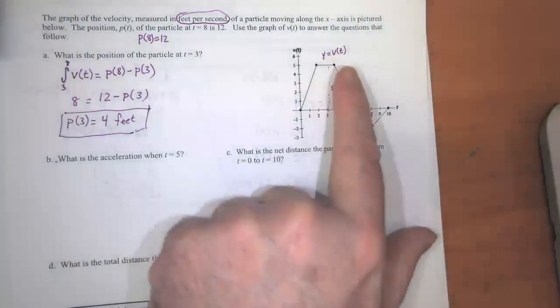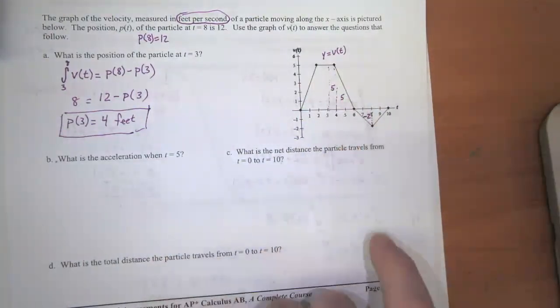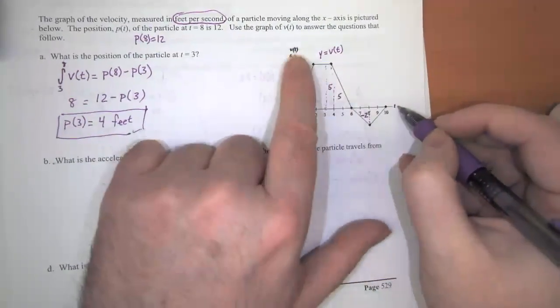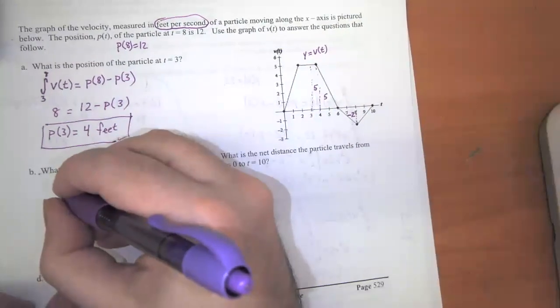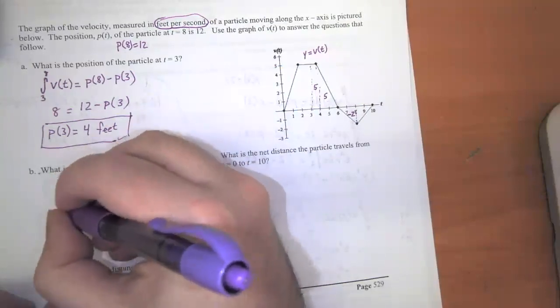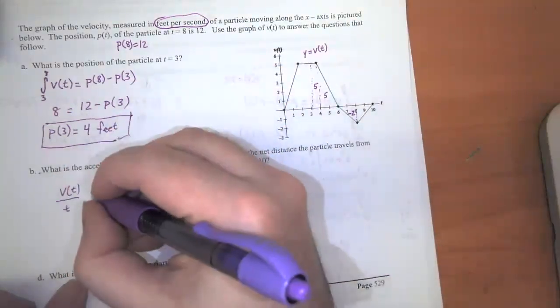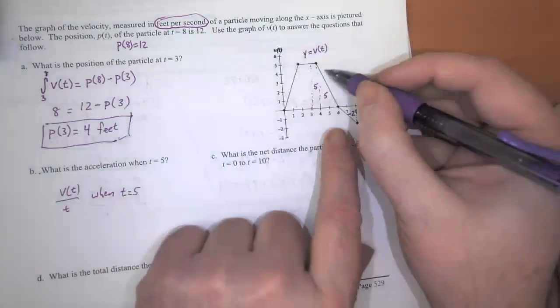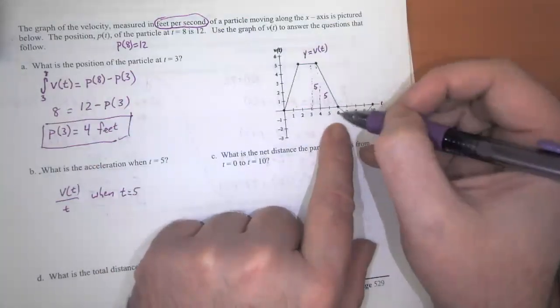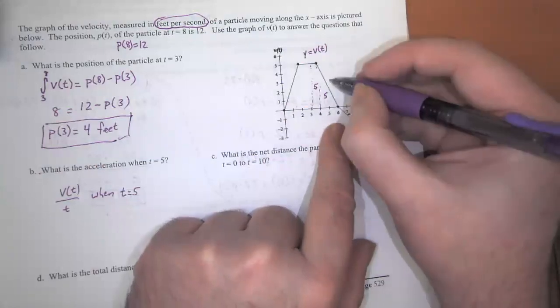So given this graph, here's time, here's velocity. We want to know dv/dt when t is equal to 5. How do we measure that?